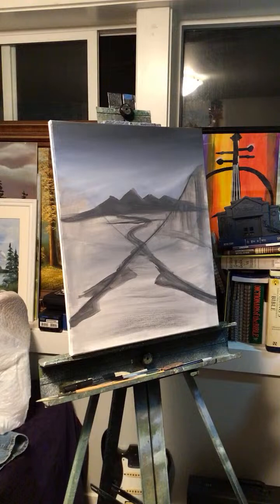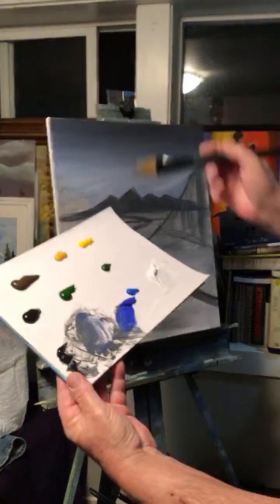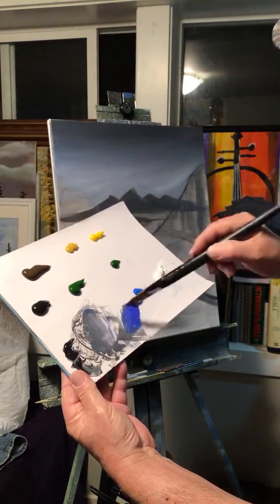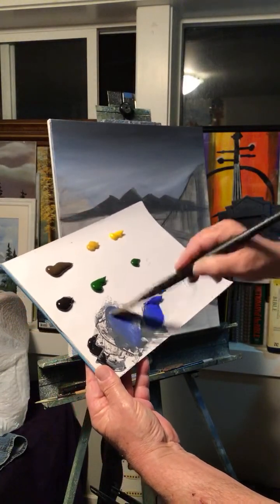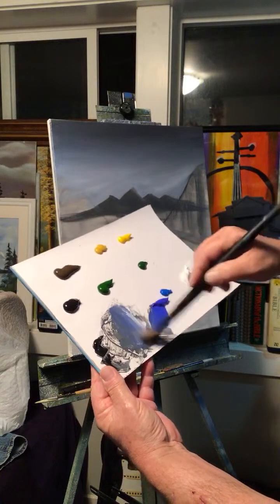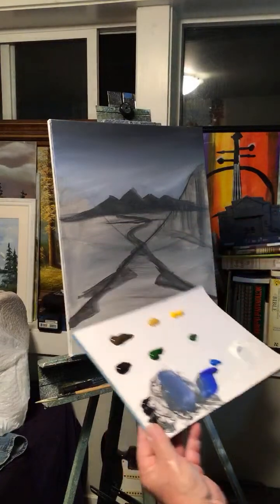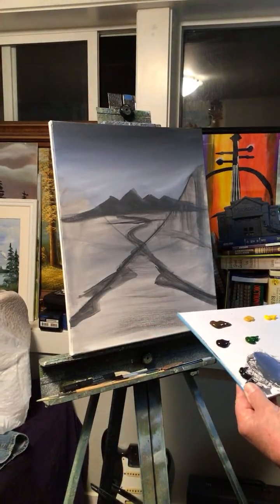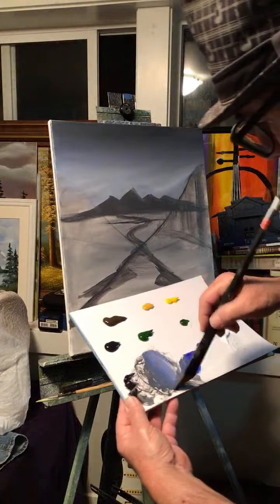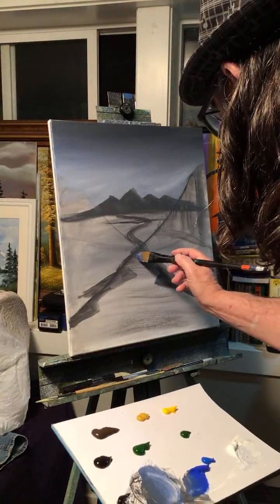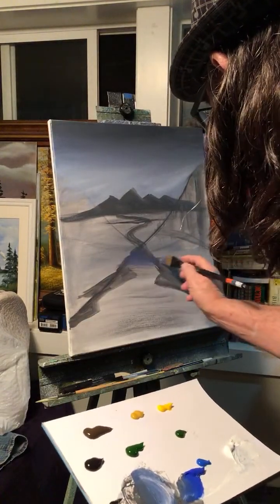We're going to use, let me grab the palette again. We're going to use that gray that I put the little blue in there. I'm going to put a little more blue and the gray. Just mix it on your palette. It's like a bluish gray. Wet your brush a little bit so it flows better. And let's just put in some water down here.